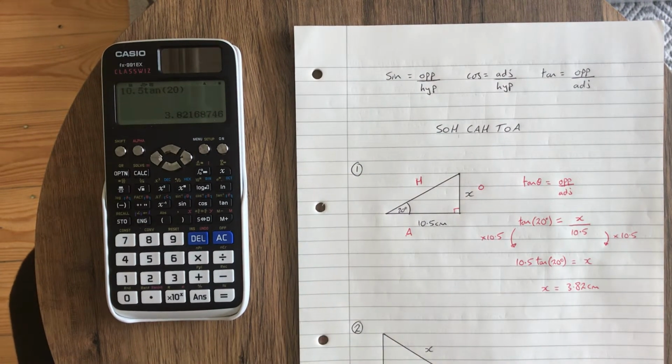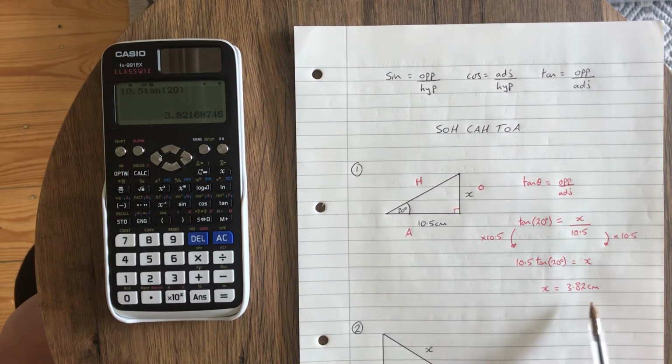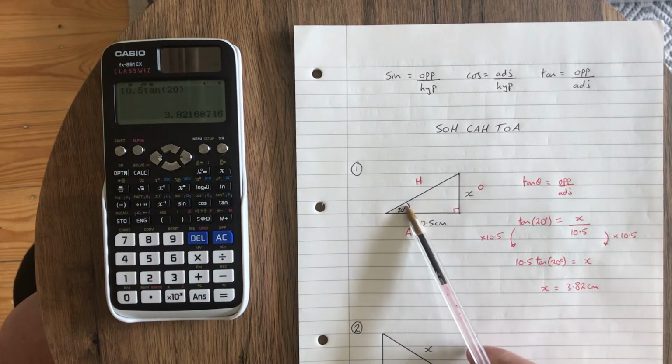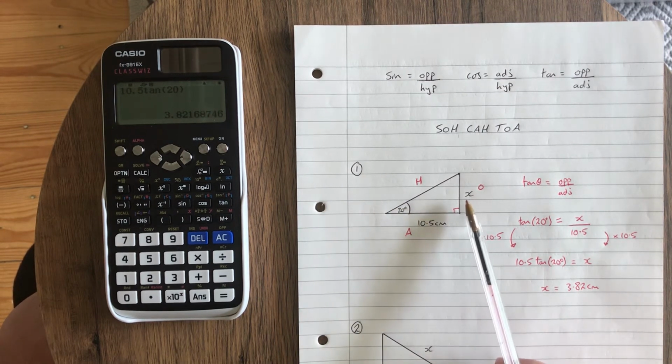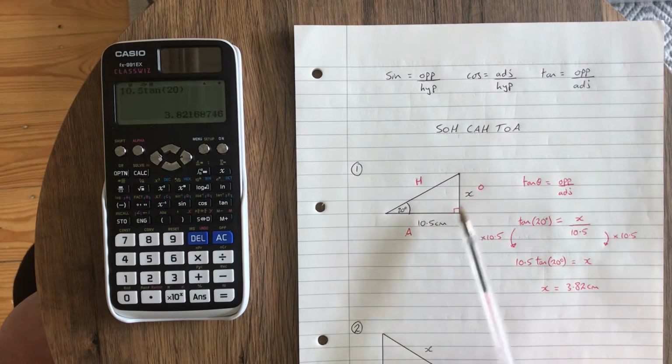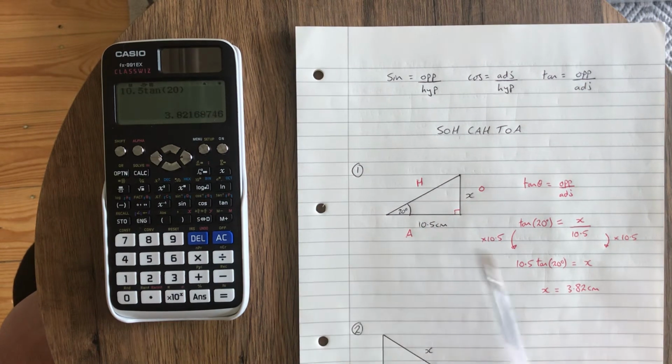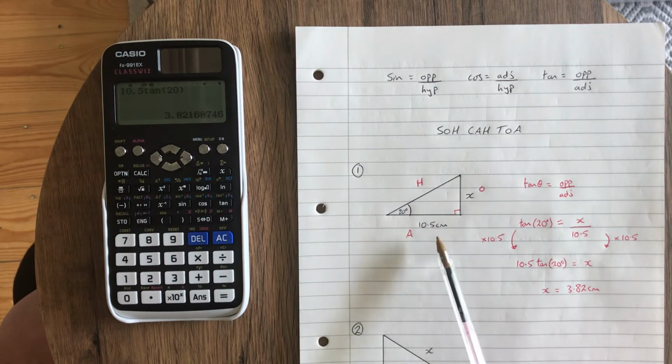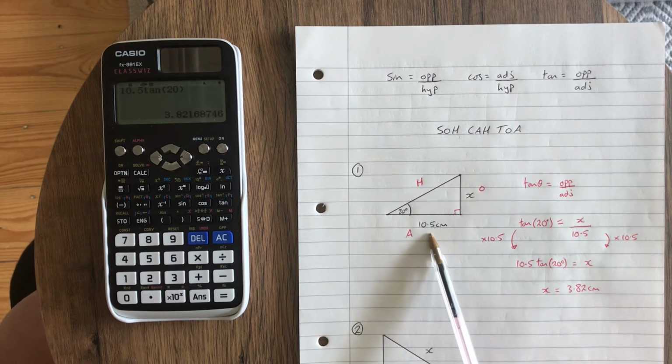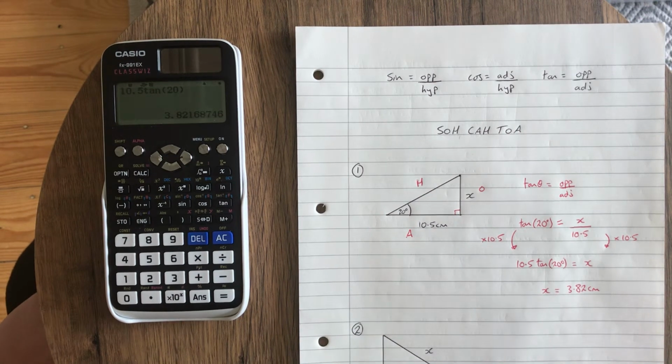Now whenever we do this, it's really worth looking back at the triangle and making sure that that is a sensible measurement. We can see here that because this angle is only 20 degrees, we're expecting this length here to be significantly smaller than this length here, and we can see that 3.82 is significantly smaller than 10.5. If that wasn't going to work out or tie up, then we know that we might have made a mistake in our working somewhere within that. All right, so that's our first example.